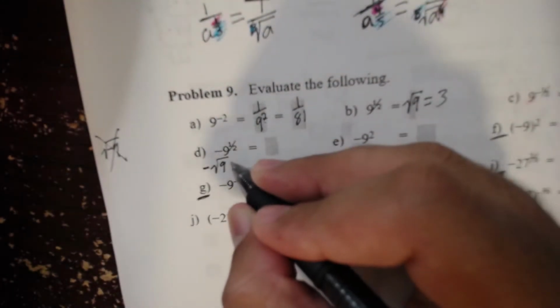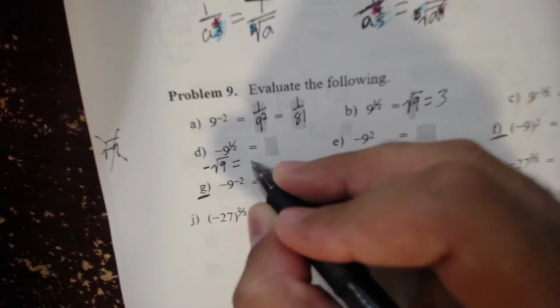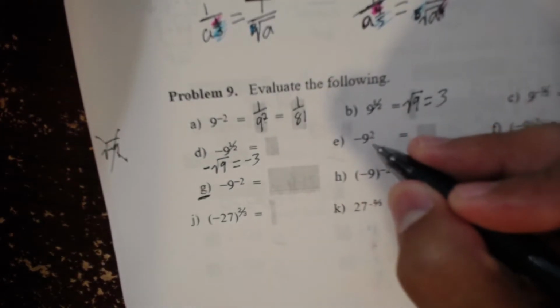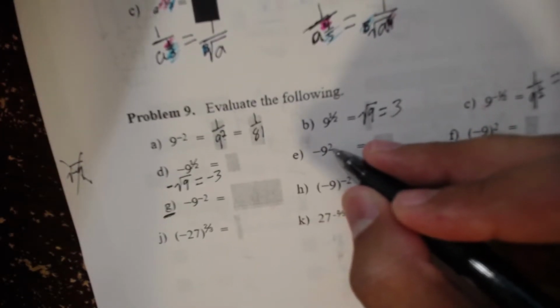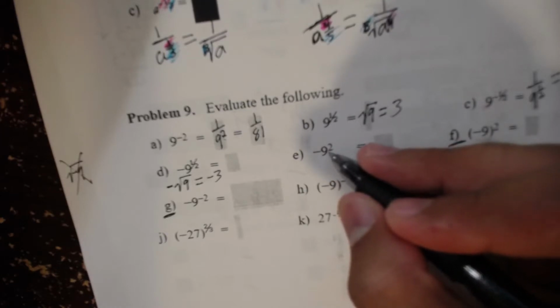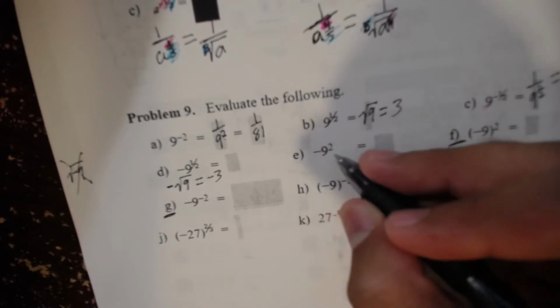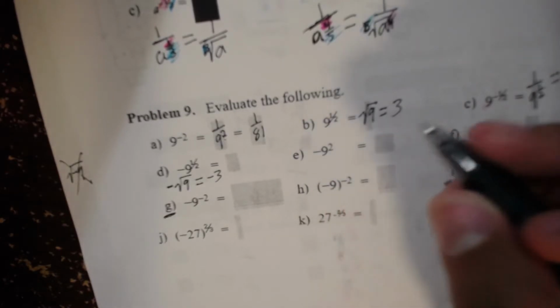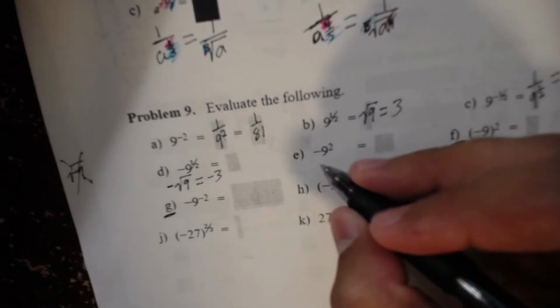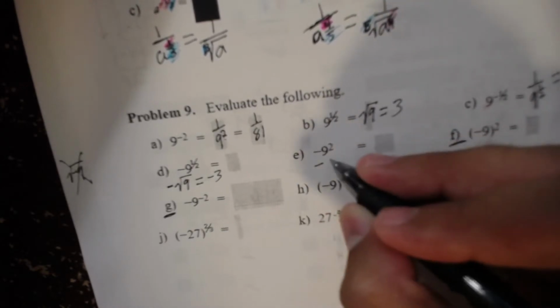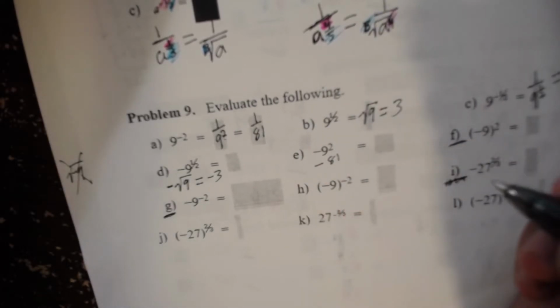But okay, what is the square root of 9? It's 3, but we have a negative, so it's negative 3. Over here, we're squaring the 9, but we're not squaring negative 9. So we're only doing 9 squared, and there's a negative. What's 9 squared? 81, but there's a negative. So it's negative 81, because we still have that negative sign.